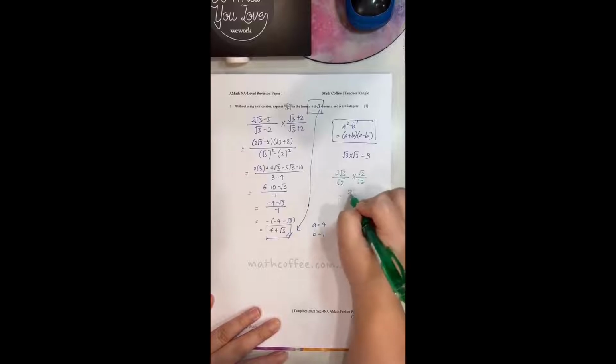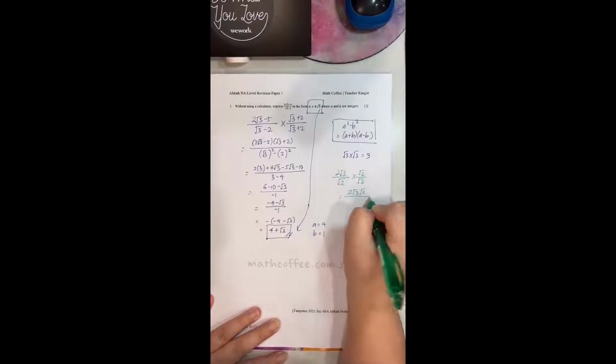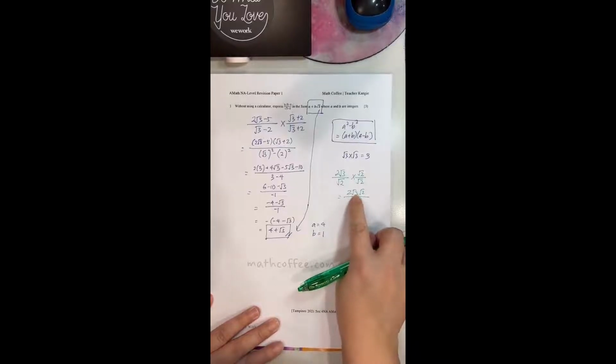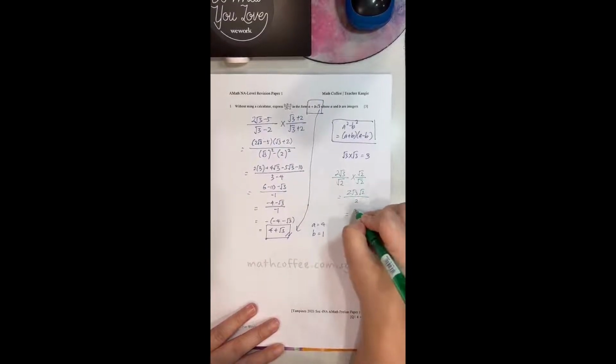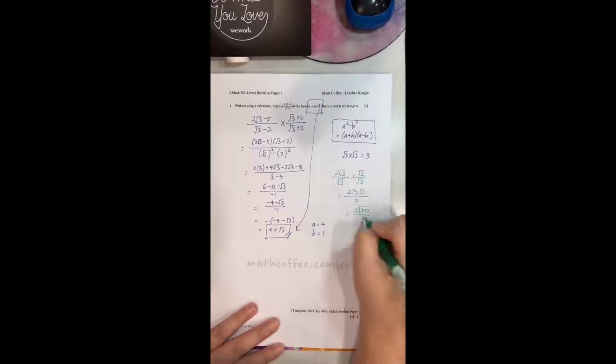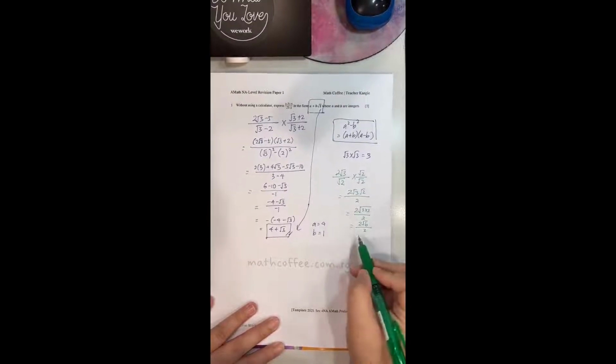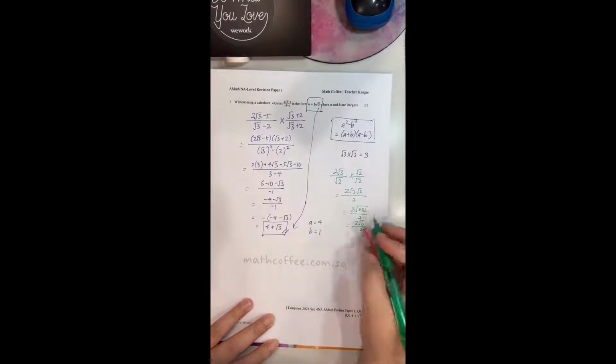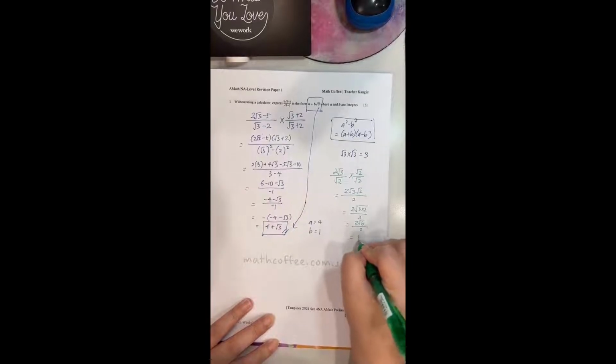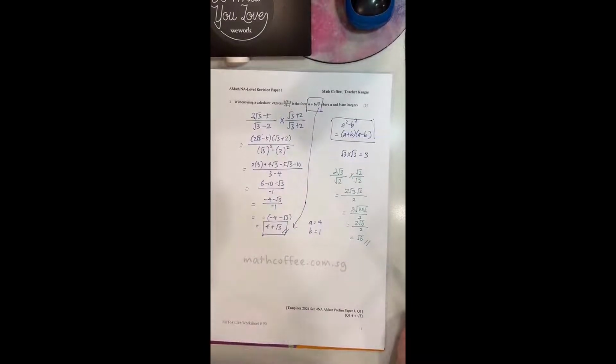I will have 2 square root 3 times square root 2 over square root 2 times square root 2, which is just 2. Square root 3 times square root 2 is a different number, so it becomes 2 square root 6 over 2. Just nice, the 2s cancel. I have square root 6. Done.